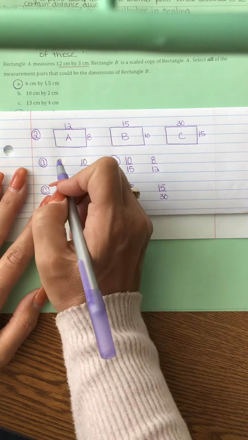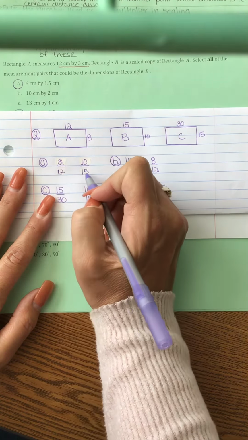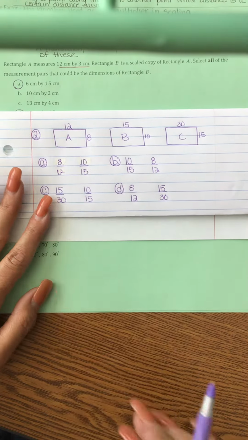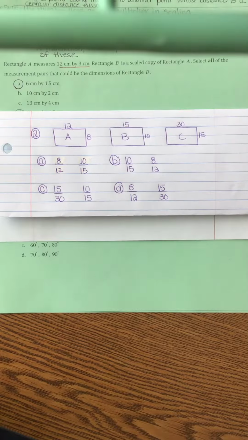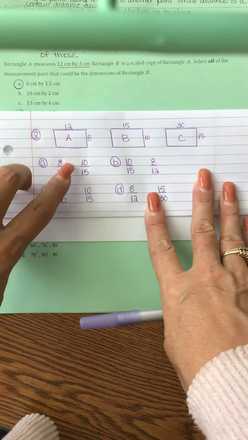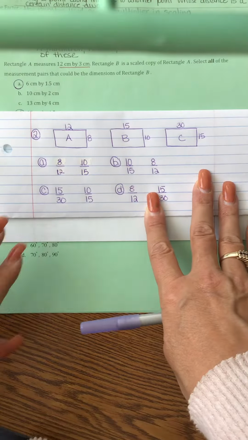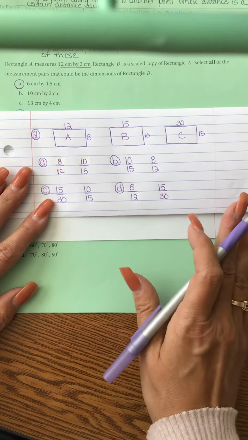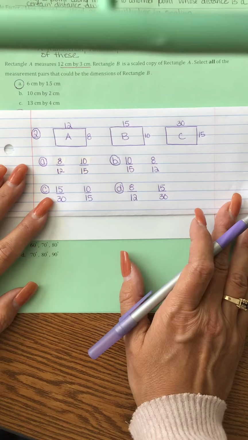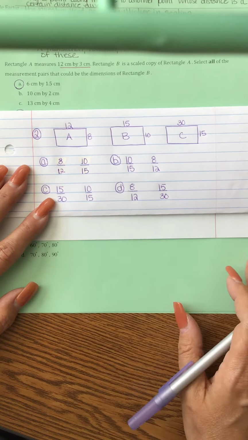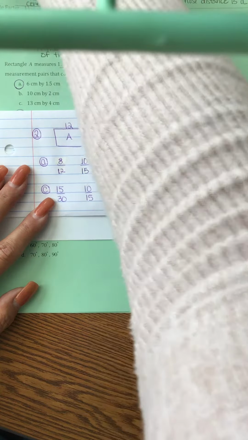But if you have the smaller number on top, then for every fraction, the smaller number needs to be on top when we're looking at scaled copies, so that we have short side compared to long side, short side compared to long side, or vice versa. So now it's asking, are these scaled copies? So we're trying to find a relationship between here and here. Again, this might be hard to see.